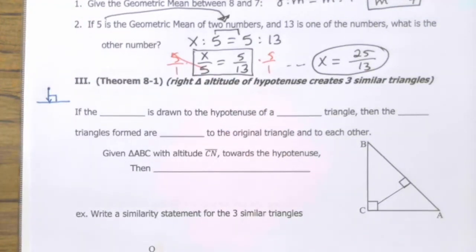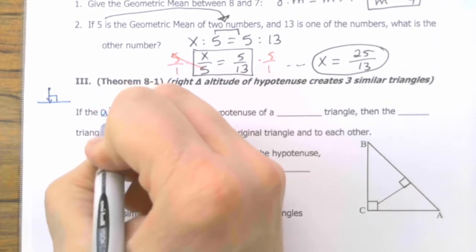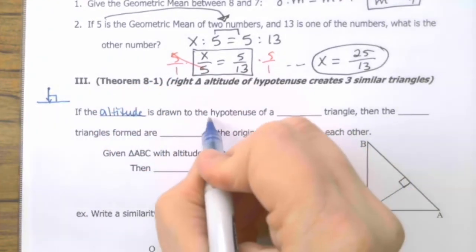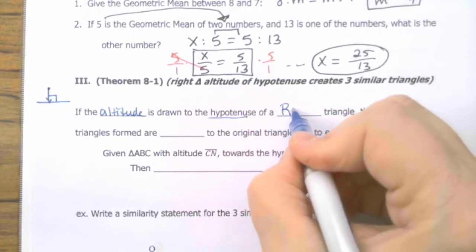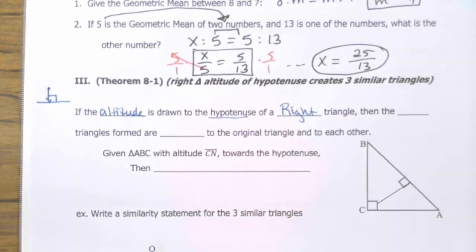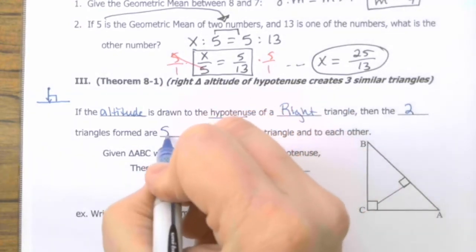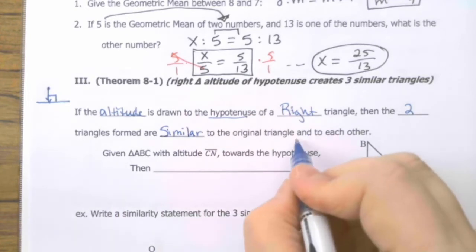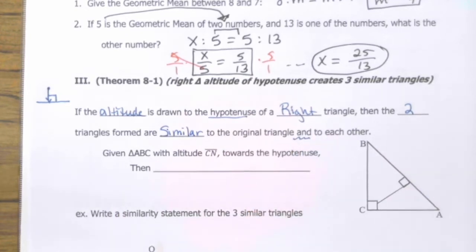So this theorem says if the altitude is drawn to the hypotenuse of a right triangle, then the two triangles formed are similar to the original triangle and to each other.